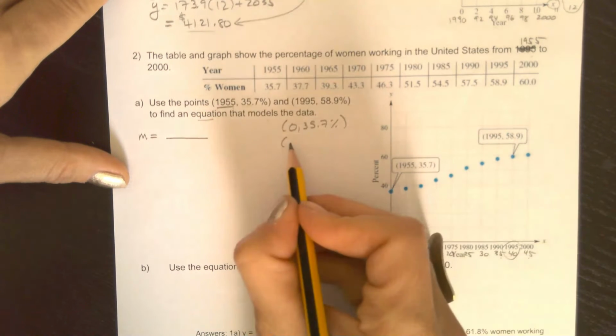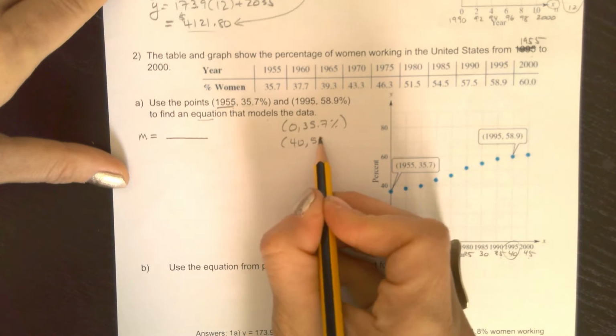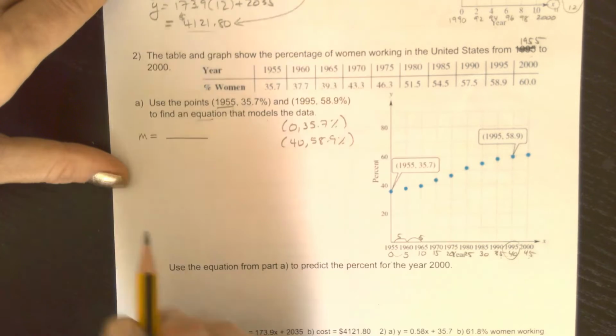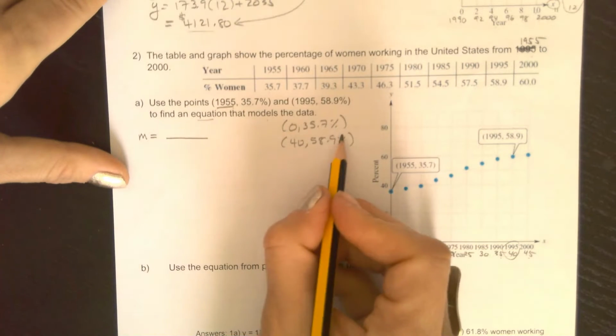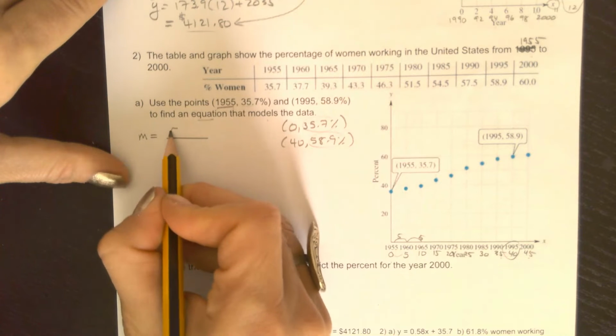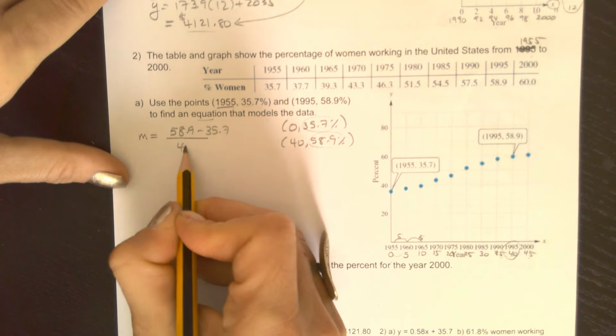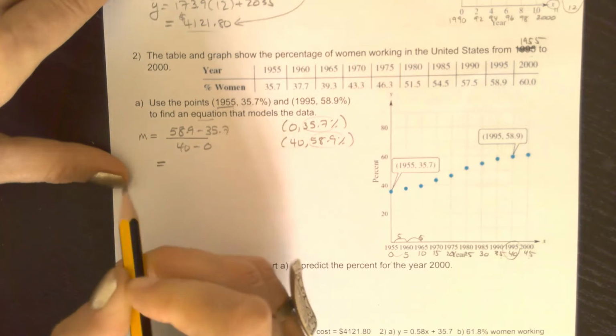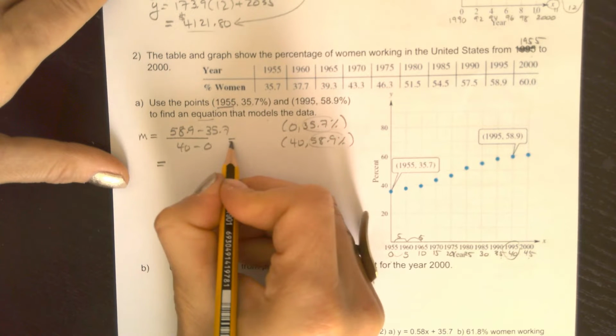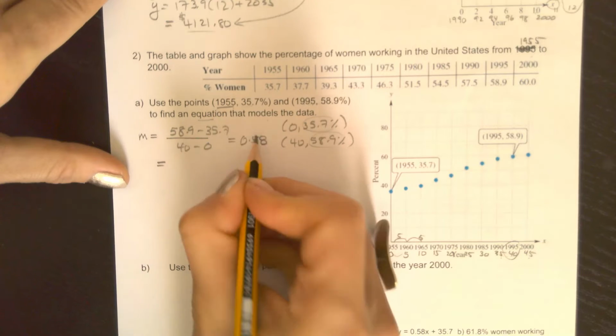1995 is 40. So now there's our 2 points. Now I'm going to subtract the y's first, always on the top, and then on the bottom. So my slope, if you put that in your calculator, is equal to 0.58.